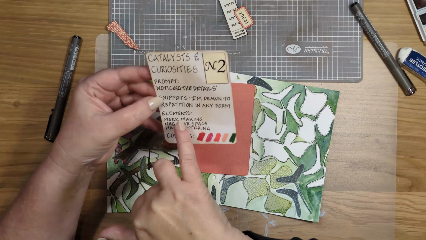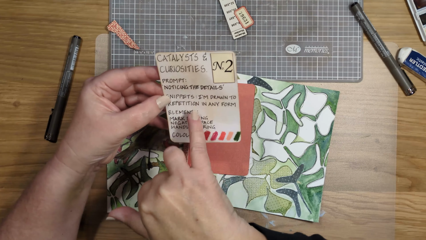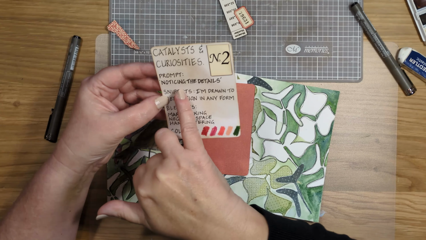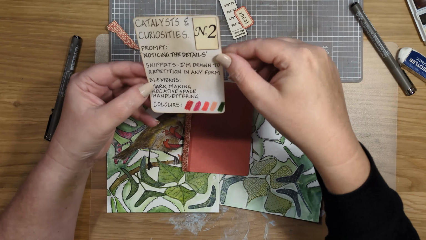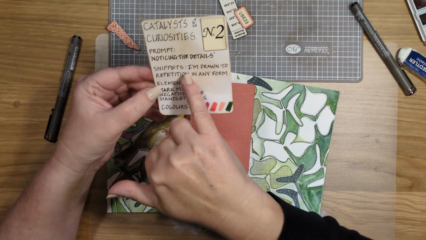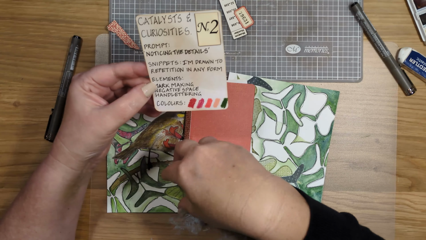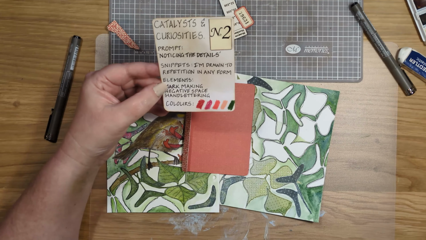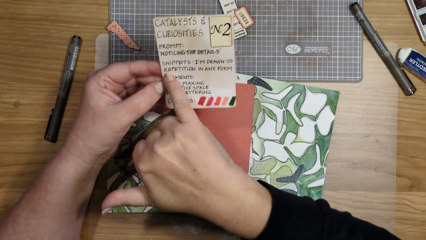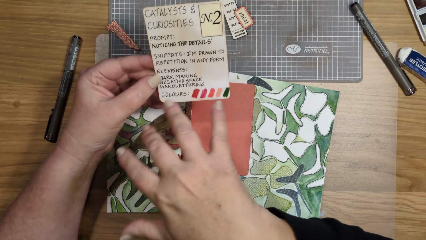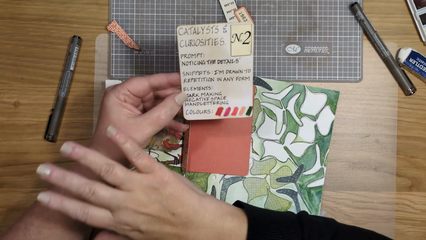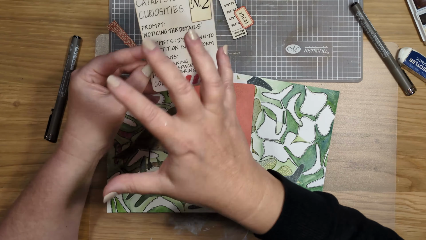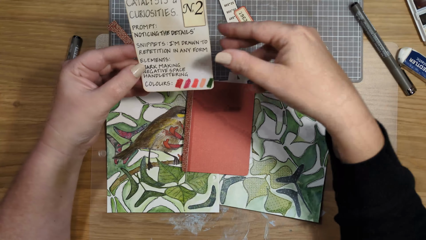For the handwritten component, I've written out Catalysts and Curiosities number 2, and that the prompt is noticing the details. I've put down the snippets and I've actually reflected on what things I've noticed about myself in relation to the snippet. And it says, I'm drawn to repetition in any form, which I touched on before, whether it's line, pattern, shape, color. I love repetition in artwork.